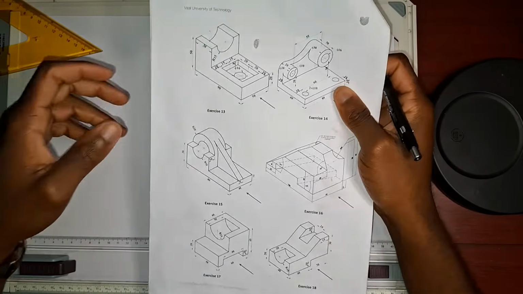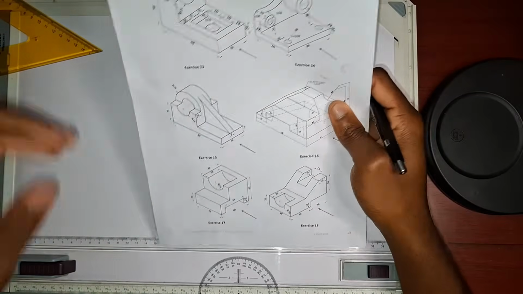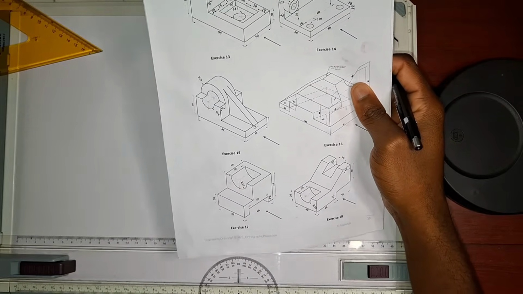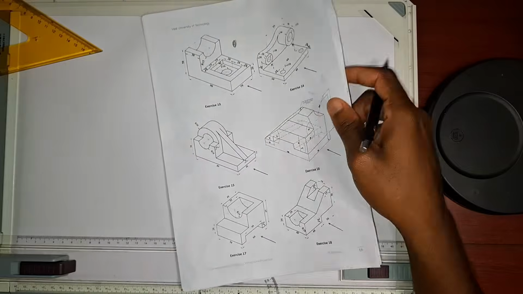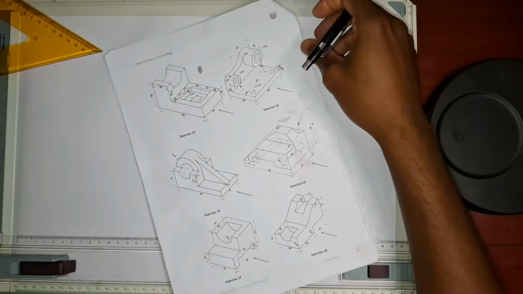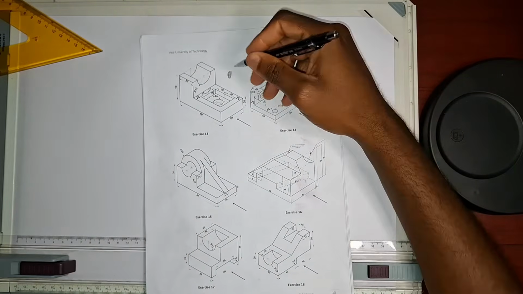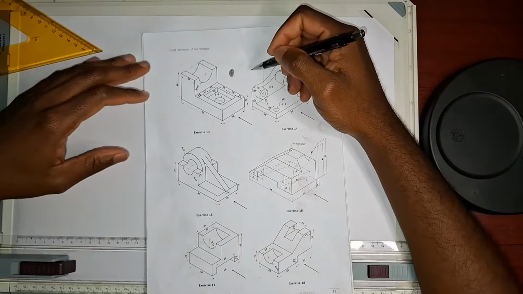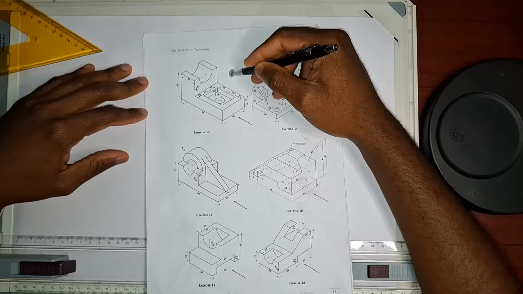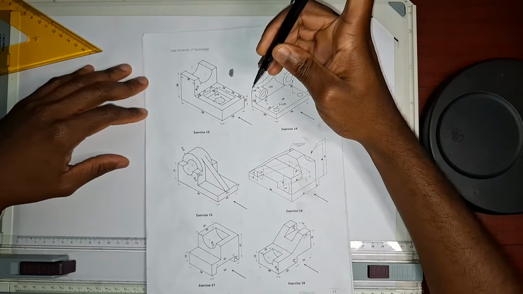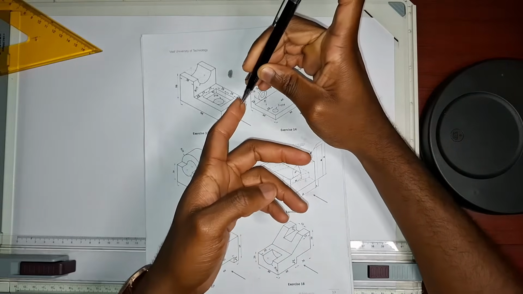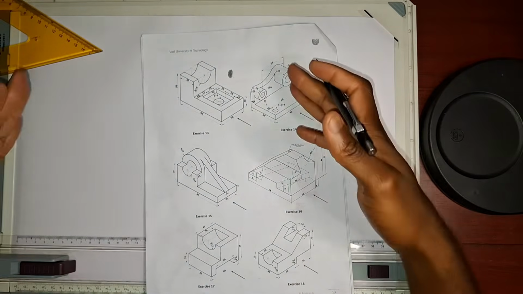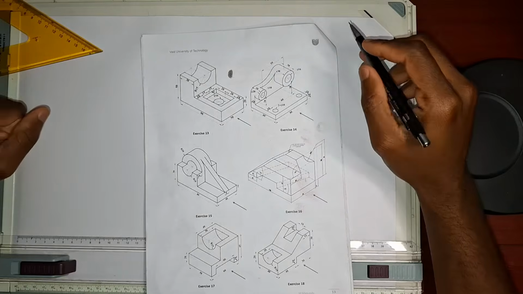Hello guys. So since we've done the introductory class on orthographic projection, I'm just going to read you the problem that we have done in class, just to clear any confusion. This is the problem that we're dealing with today in class. I'm just going to read it to clarify some things right there. So we said we are going to do this in first angle projection, right?